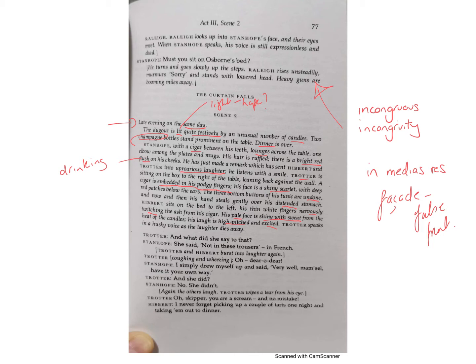So we use it metaphorically to mean it's a false front. You also get some information about the different characters there. I would look at Stanhope being more controlled, more collected. His drinking is obviously in evidence. He is entertaining his men. He is being the consummate officer. He's got them all around and is taking on that role that he used to play at public school again, as being a leader there.